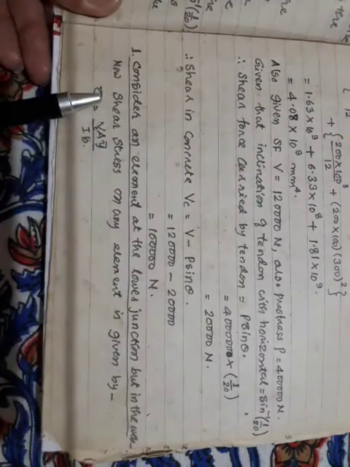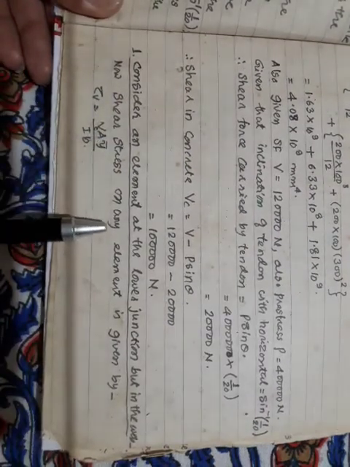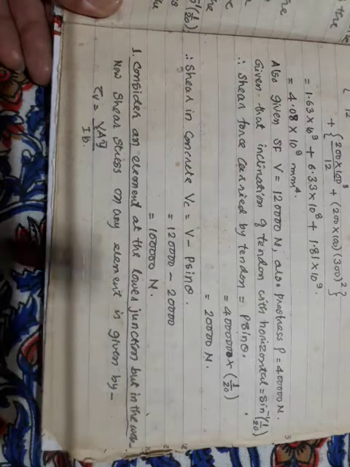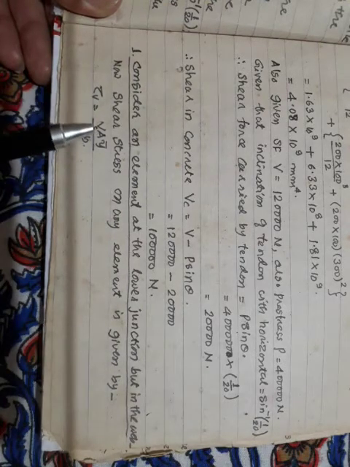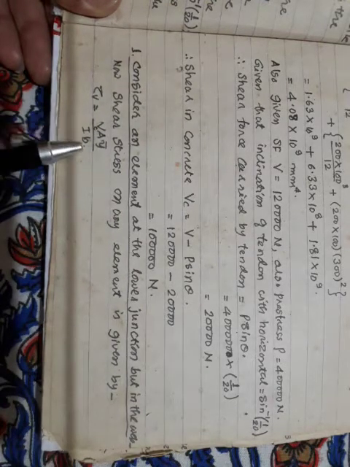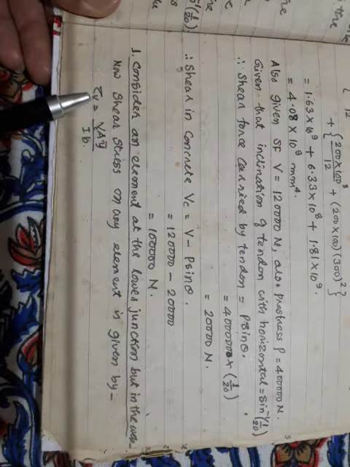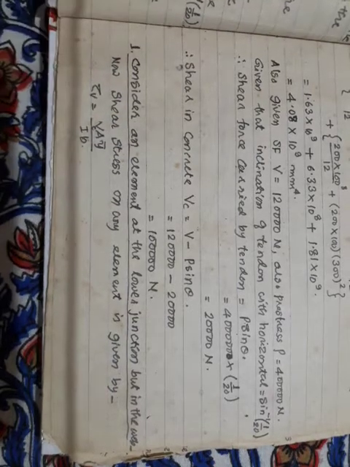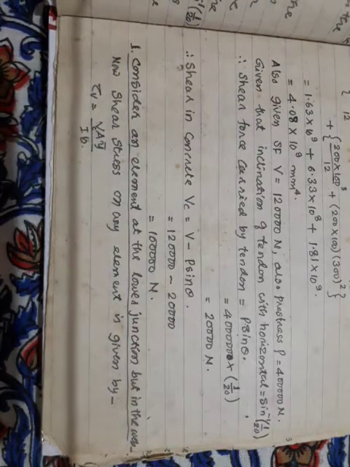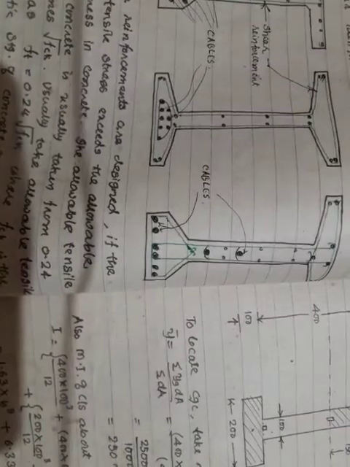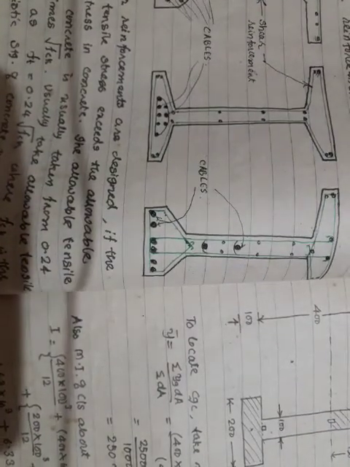Now you know that the shear stress on the element is given by tau v equal to V c A y bar divided by I b. This is the equation which you have seen in your shear chapter in the beginning. V A y bar divided by I b. Now we will try to calculate all these things.